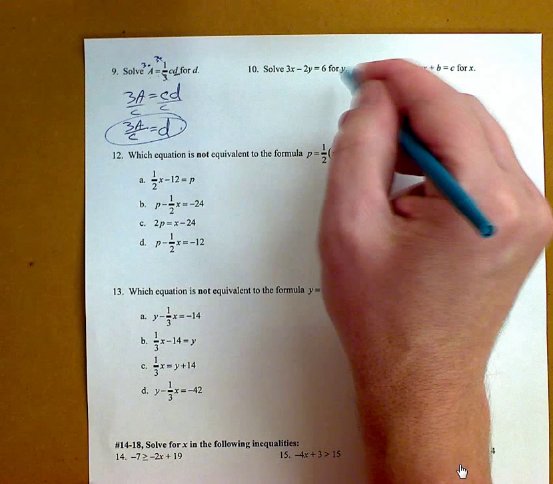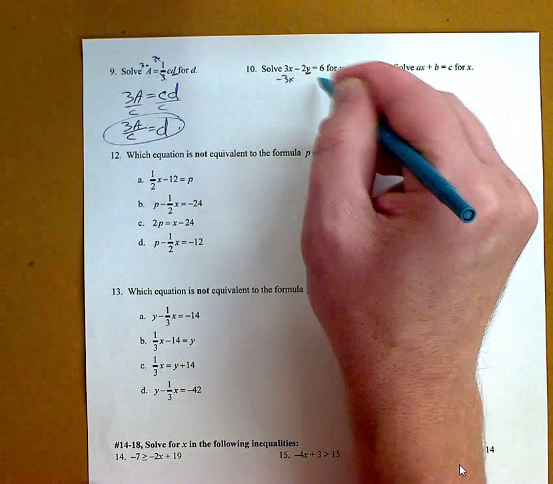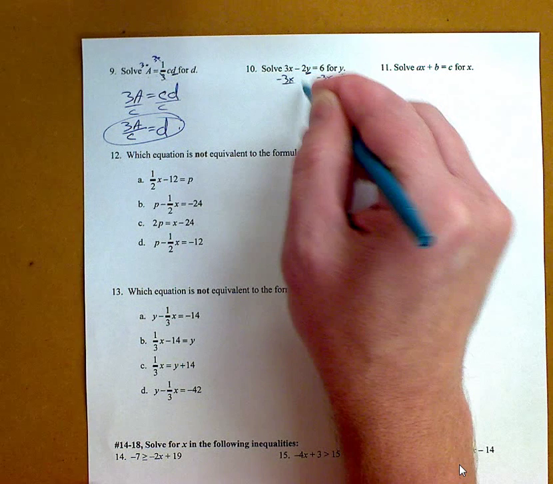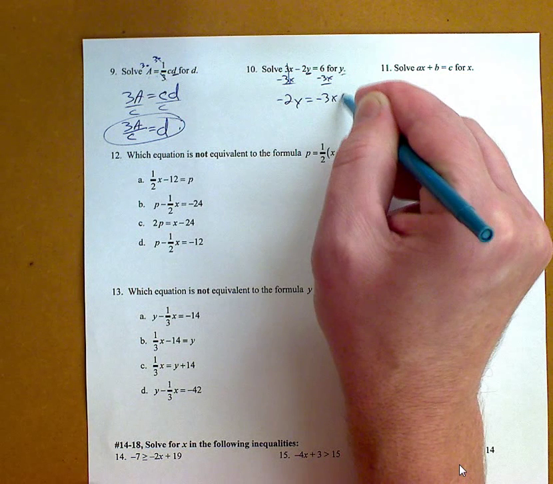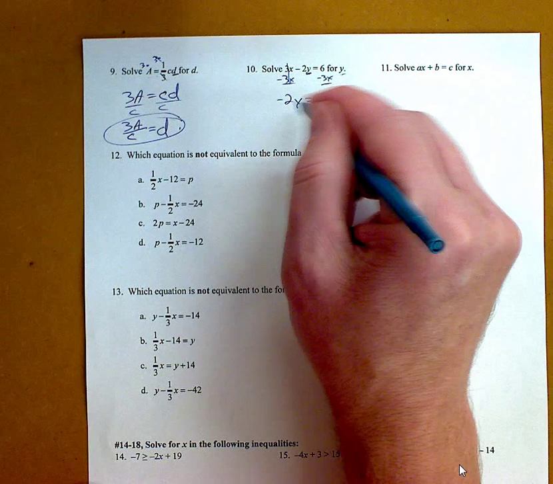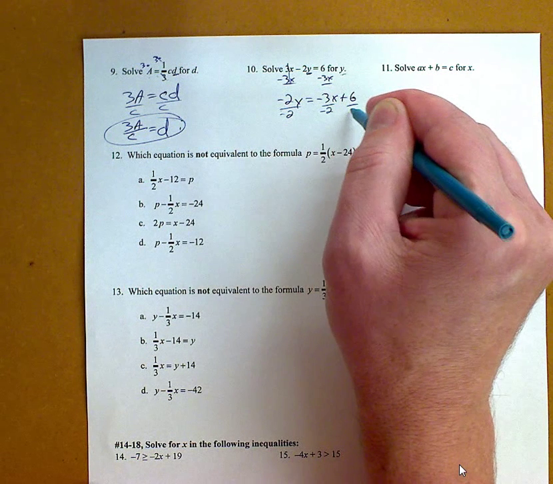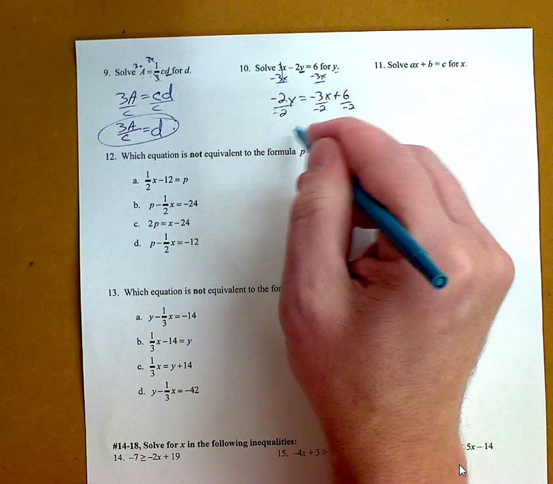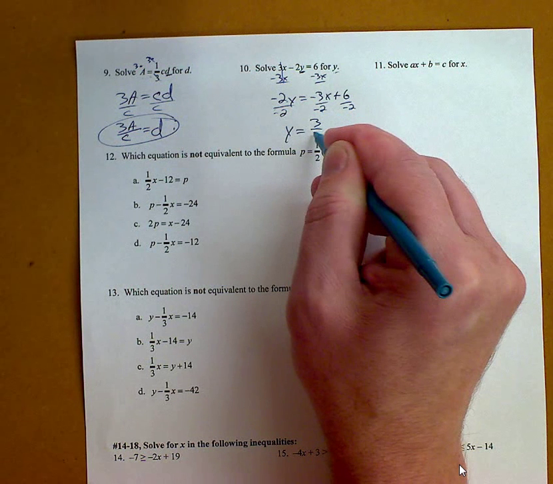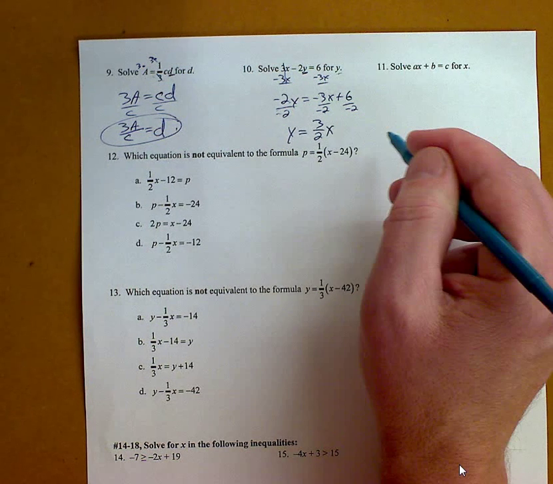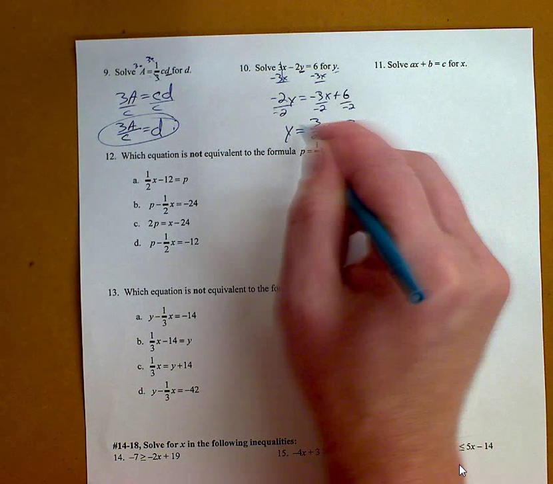Here, I'm going to solve for y. So I got to get this y by itself. I'm going to subtract 3x from both sides. Goes away over here. Negative 2y equals negative 3x plus 6. I just put it in front. I'm going to divide by a negative 2 because I got to get y by itself. I'm going to divide each one like this, by negative 2. Over here, I'm left with y equals negative 3 divided by negative 2 is just a positive 3 over 2 x. 6 divided by negative 2 is a negative 3. So y equals 3 over 2 x minus 3.